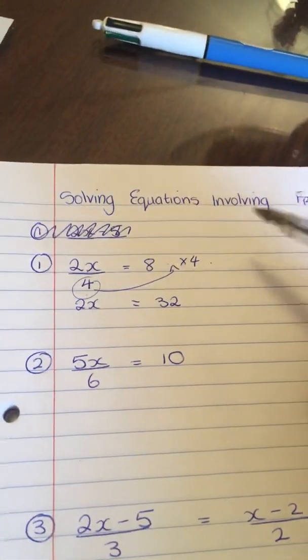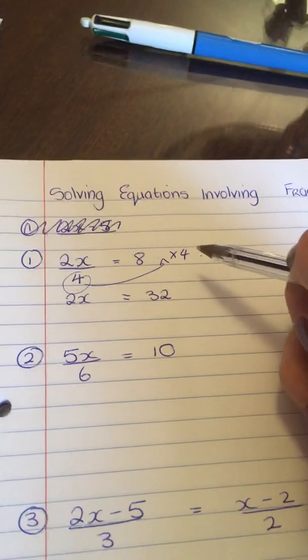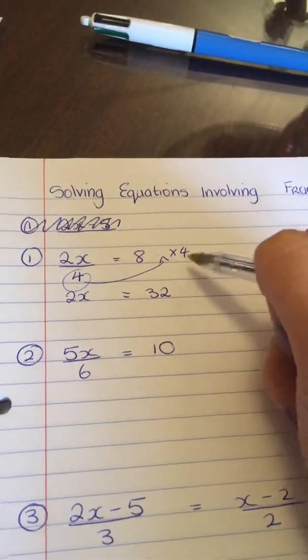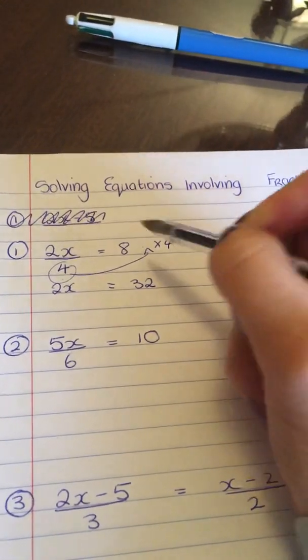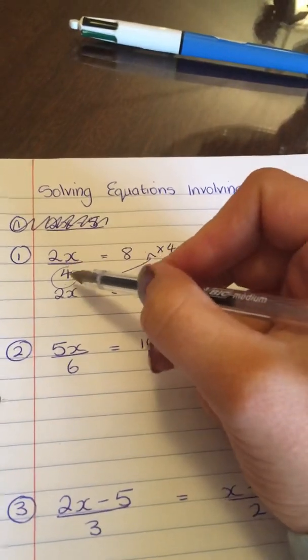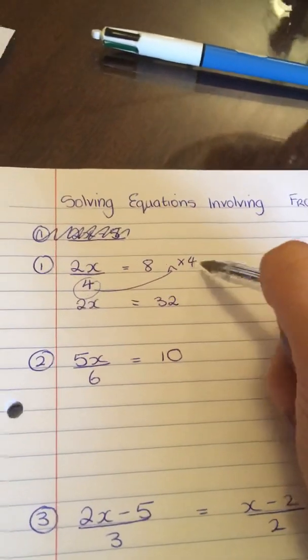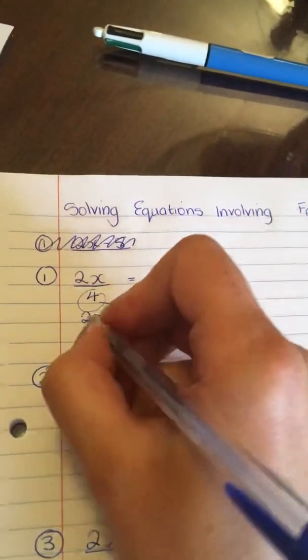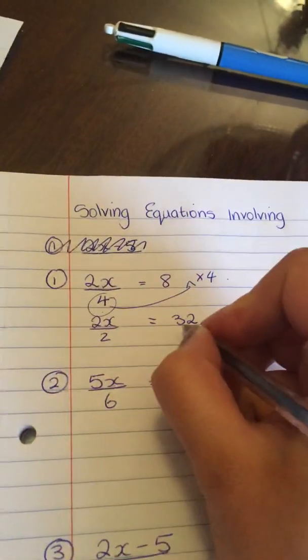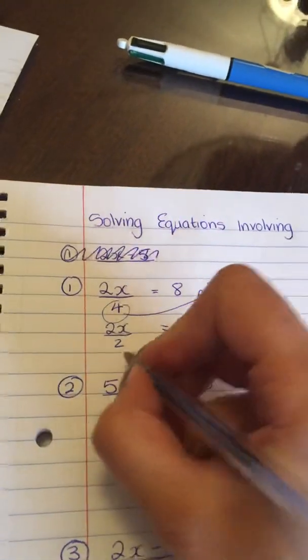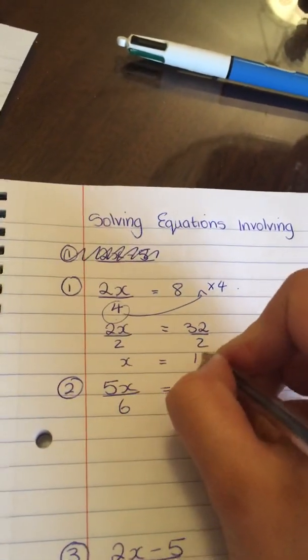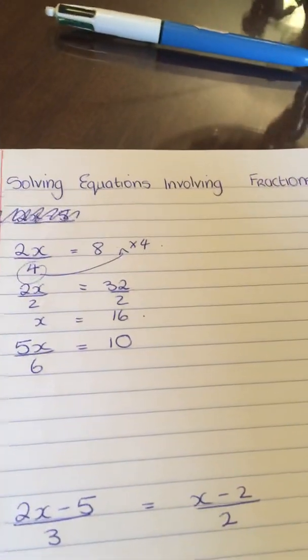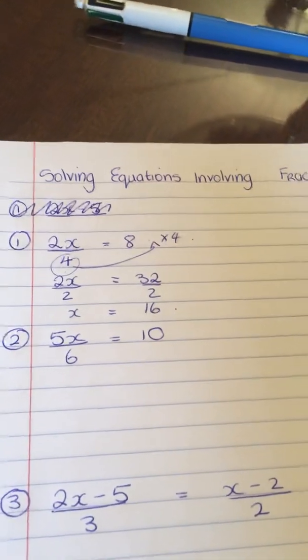We came across this as well when we were doing the equation of a line when the slope was a fraction. So to bring the divide by across the equal sign, it becomes multiply by. Then we can solve that equation. To get x on its own, to get rid of that 2, we divide both sides by 2, and x is equal to 16. That's the first one done.